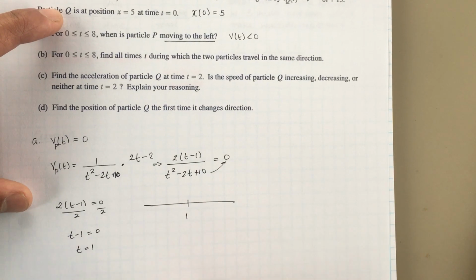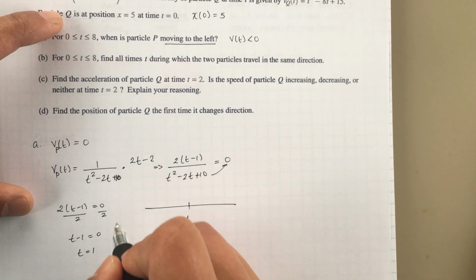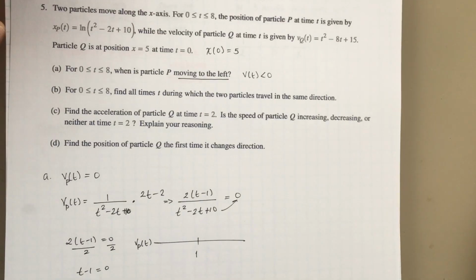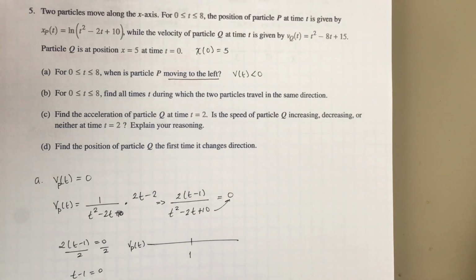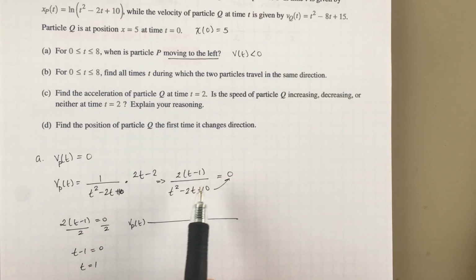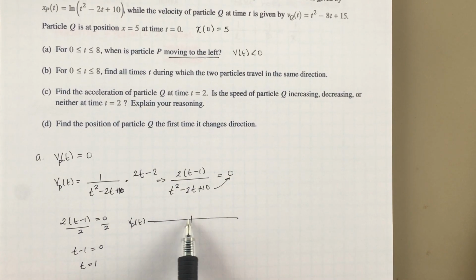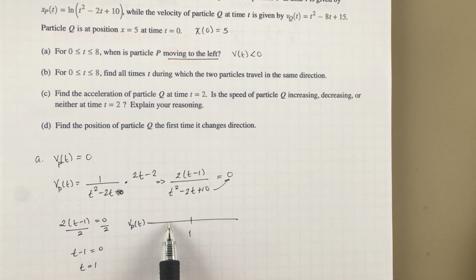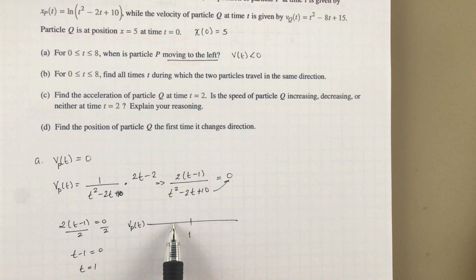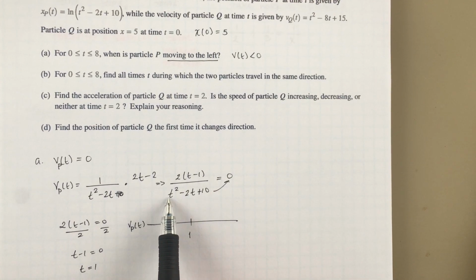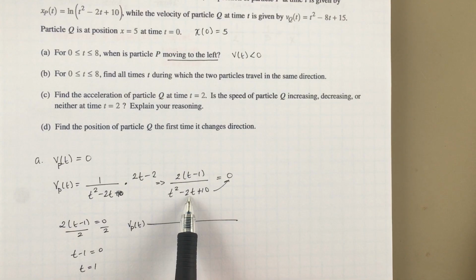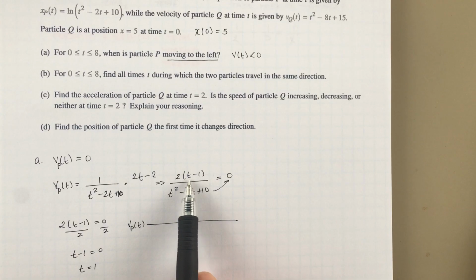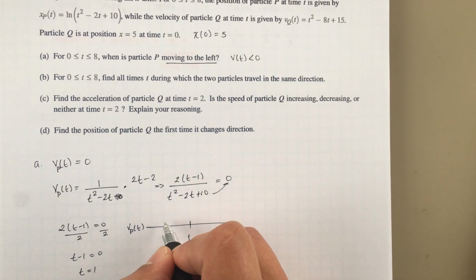So where are you going to plug it in? You're going to plug it into your velocity, your velocity for particle P. Where's my velocity? It's this guy right here. So you plug in 0, and you want to figure out, is it positive or is it negative? You plug in 0 here, minus 0 here, that gives you 10. You plug in 0 here, that gives you negative 1. Negative 1 times 2, that's a negative.